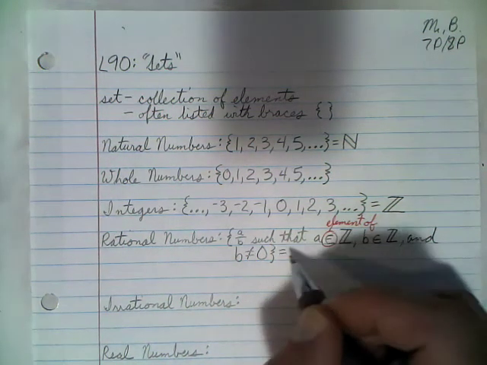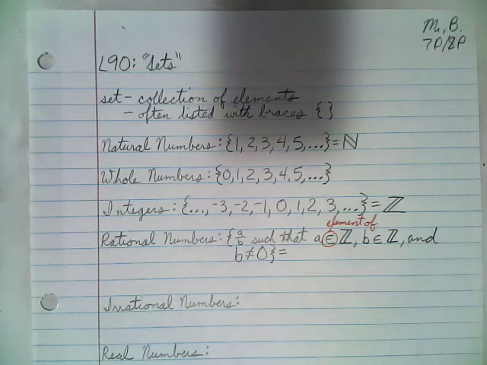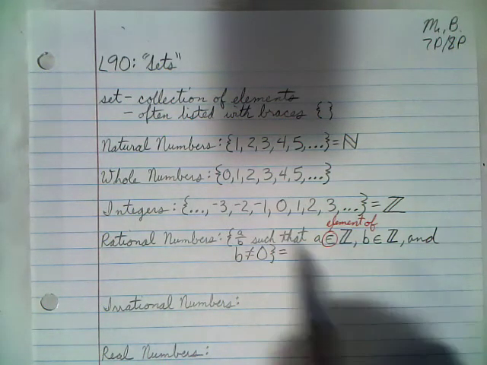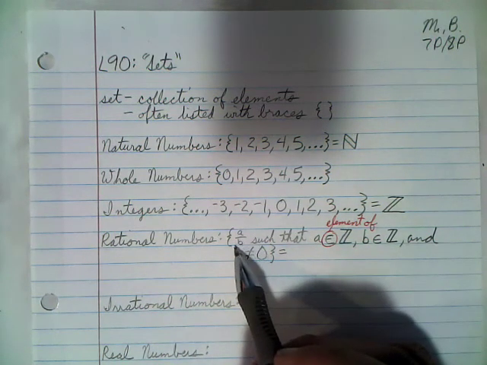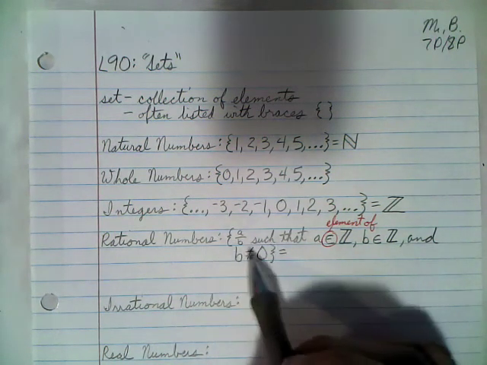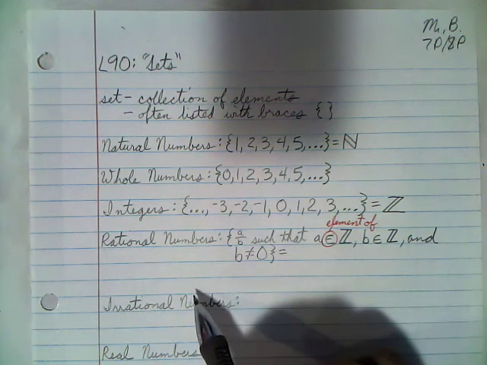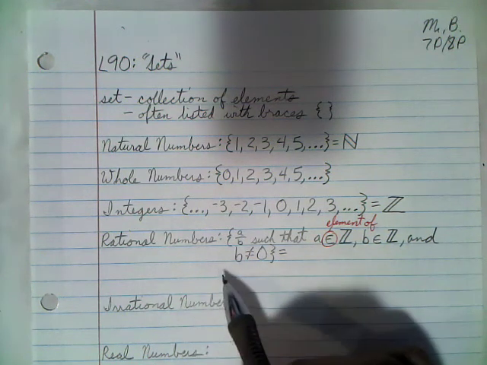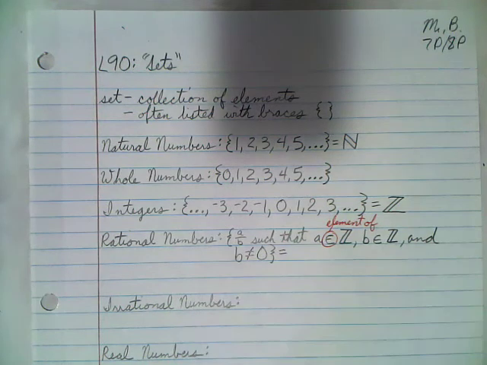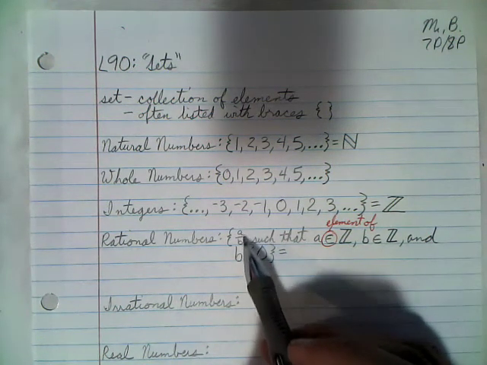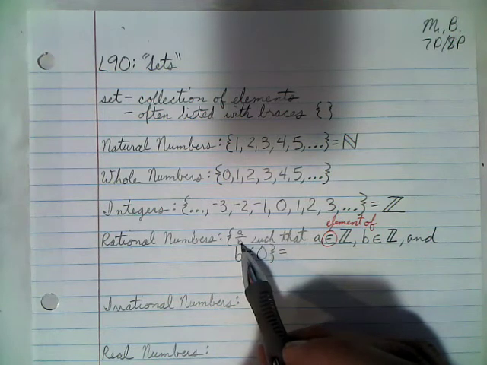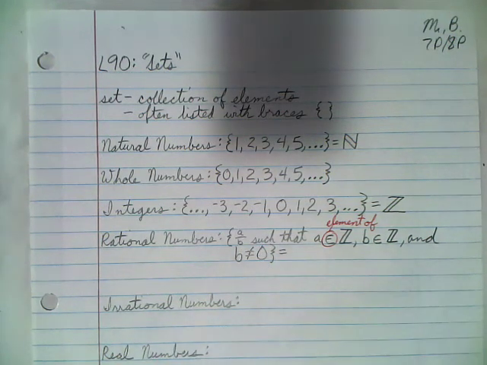The rational numbers, it turns out, do have a symbol here. And so if you think about this definition, a fraction really is a division problem. So what we're saying is a rational number is any number that can be written, it doesn't have to be written currently that way, but it can be written as a fraction with an integer on top and an integer on bottom that's not 0. Well, what's the answer to a division problem?